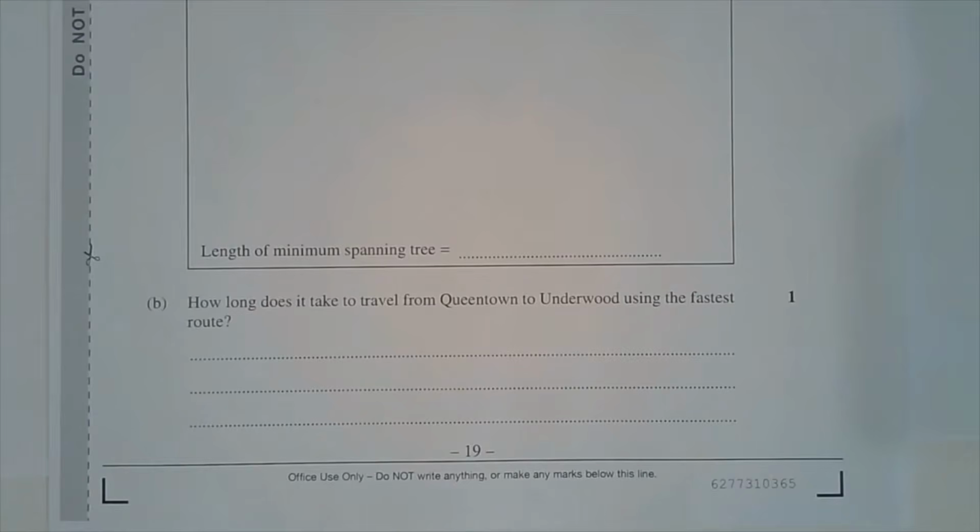Part B. How long does it take to travel from Queenstown to Underwood using the fastest route?